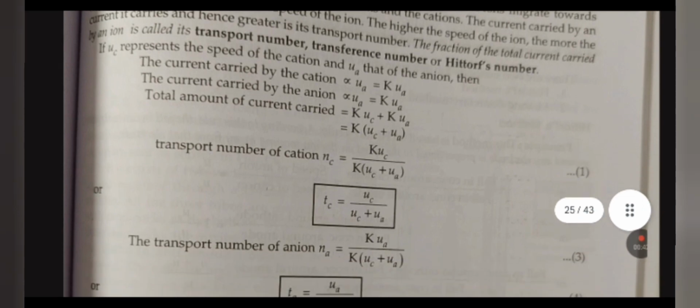If UC represents the speed of the cation and UA that of the anion, then the current carried by the cation is directly proportional to UC, which is equal to KUC. The same for the anion is directly proportional to UA, which is equal to KUA. The total current carried is equal to KUC plus KUA, which is equal to K bracket UC plus UA bracket close.